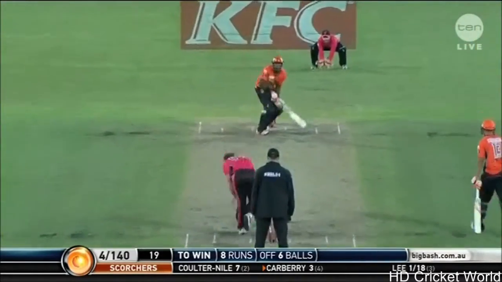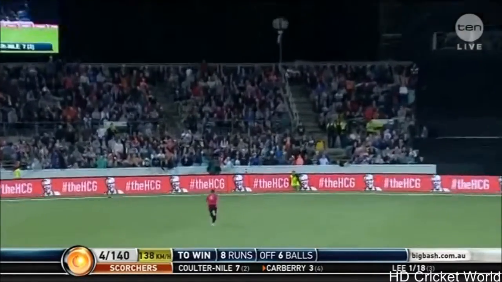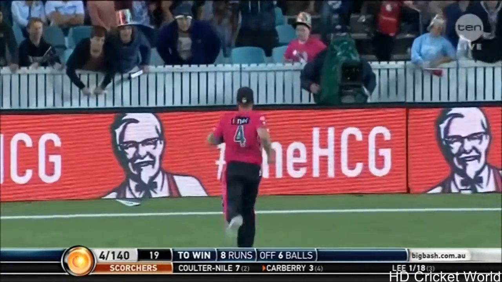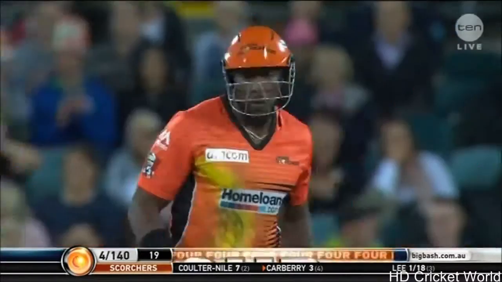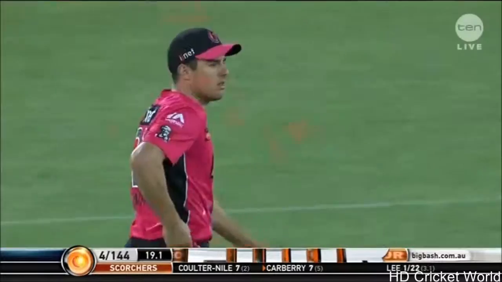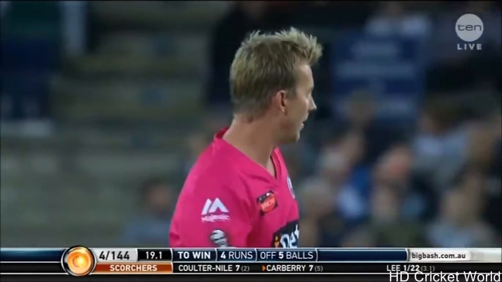Lee steams into Carberry. He goes around. That is an amazing shot. It's going to go one bounce. It plugs. It's 4. Carberry takes the bit between his teeth. He went for the Yorker and didn't execute. That is an excellent shot from Carberry. So there's the pressure, boys, even with the best.